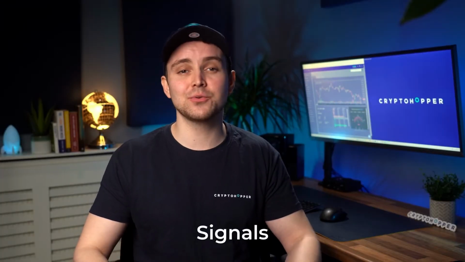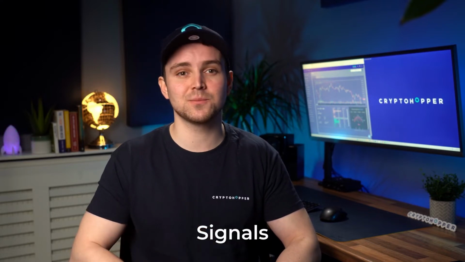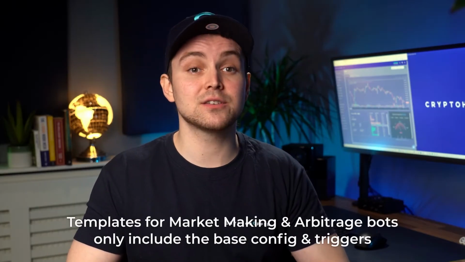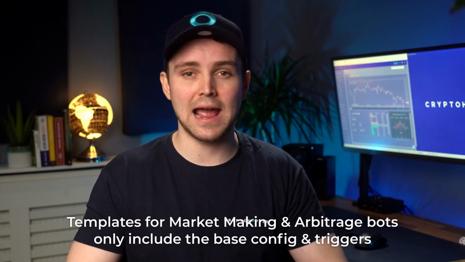Signals. Signals from Cryptohopper's marketplace can be used to copy professional traders' moves. Triggers. Triggers are event-based actions you can use to build safety nets for your automated trading. Config pools, signals, and triggers are optional. A template covers all things you need to trade automatically with the regular trading bot. The templates for market making and arbitrage bots only include the base config and triggers.